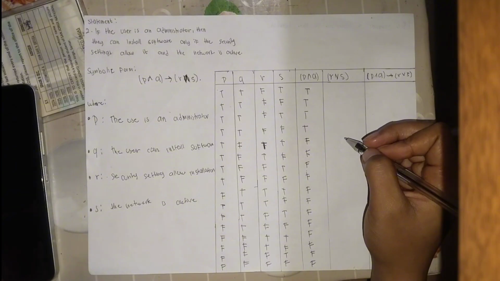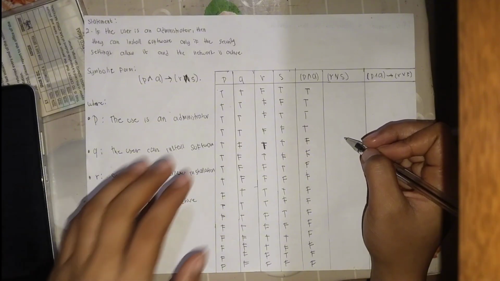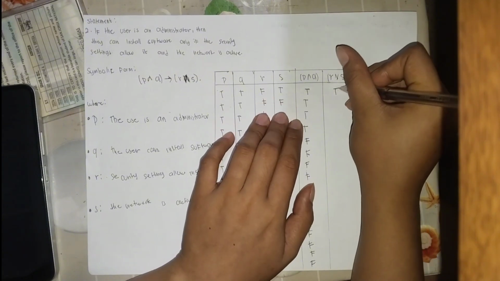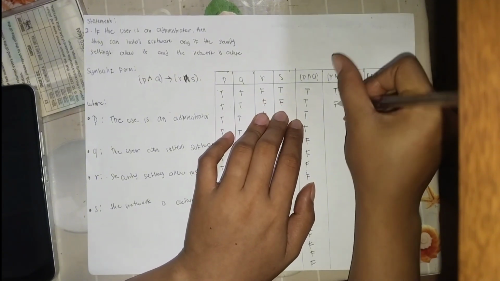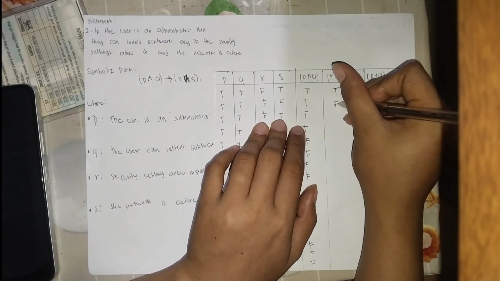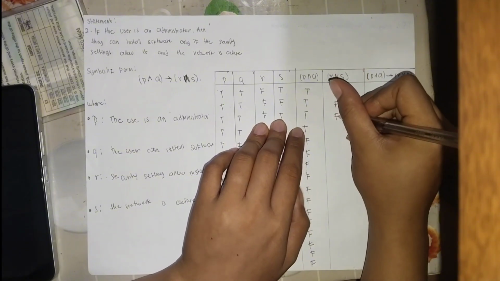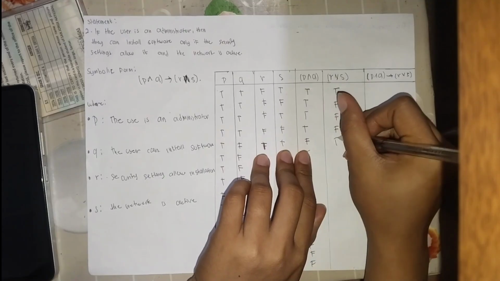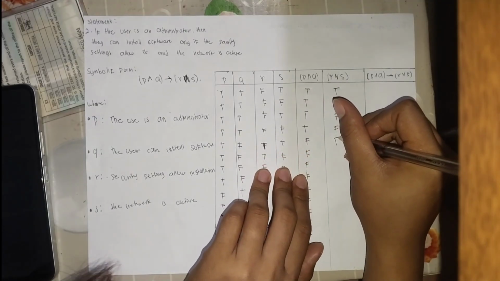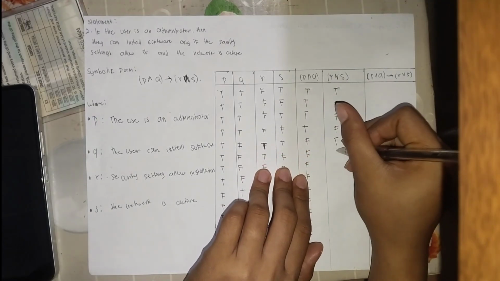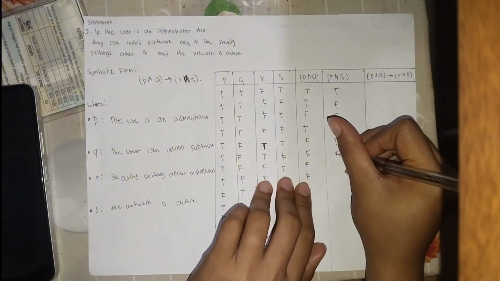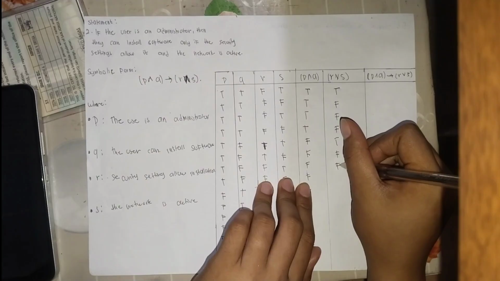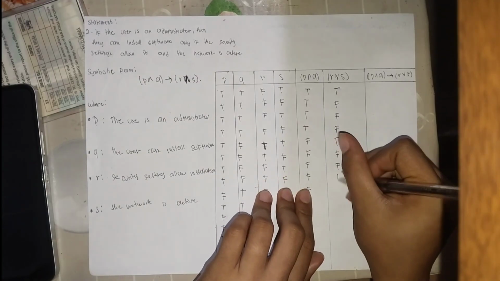So false, true, of course true. Then false, false, of course false. Then false, true, of course false. Then false, false, of course false. Then true, true, of course true. Then true, false, of course false. Then false, true, of course false. Then true, false, false, of course false.